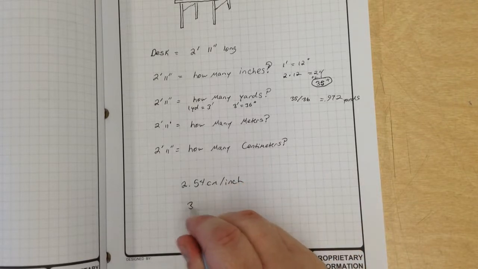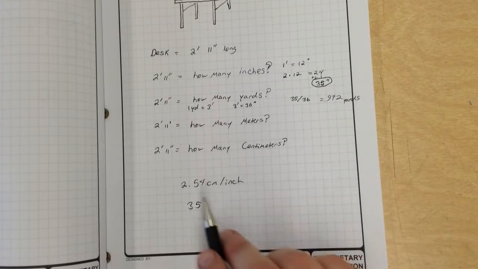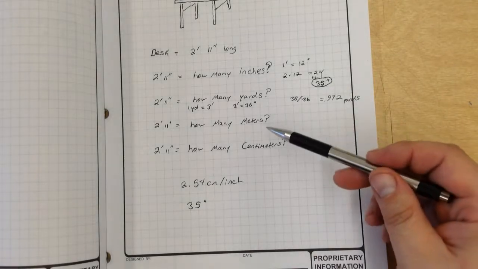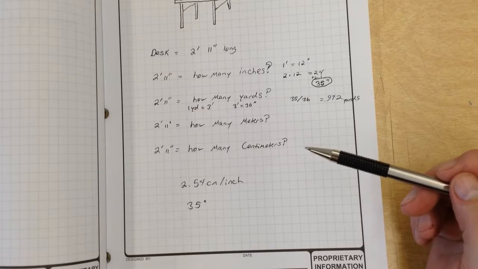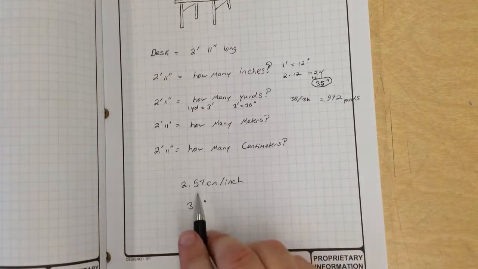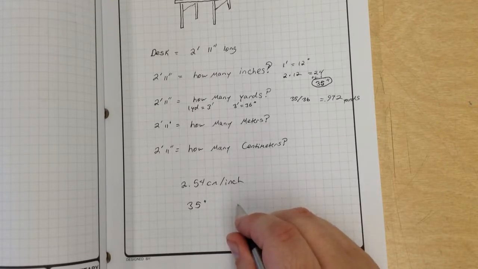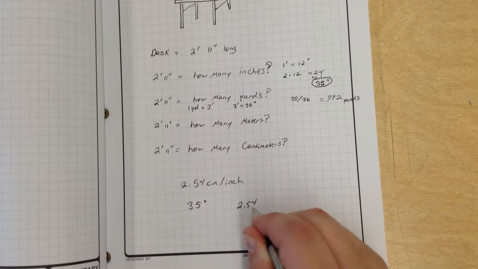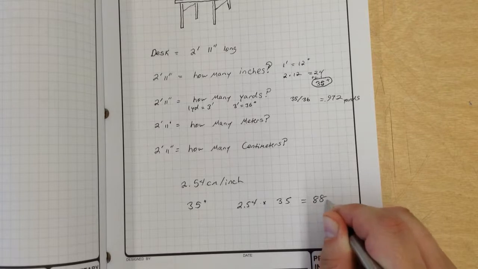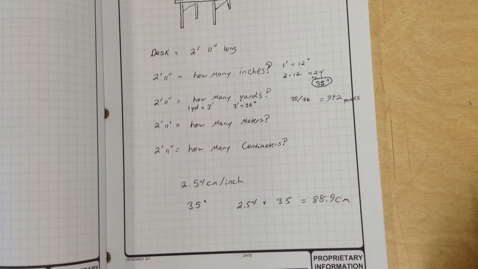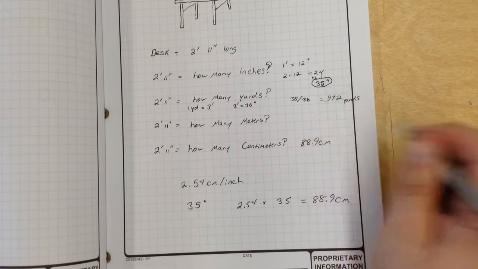And we know that we have 35 inches right here. Now we also know that we can move centimeters to meters. So instead of starting right off the bat, figuring out how many meters, I'm going to figure out how many centimeters first. So we know there's 2.54 centimeters per inch, and we know that there's 35 inches. So all we have to do is 2.54 times 35, and that gives us 88.9 centimeters right there. So we know that 2 foot 11 is 88.9 centimeters.